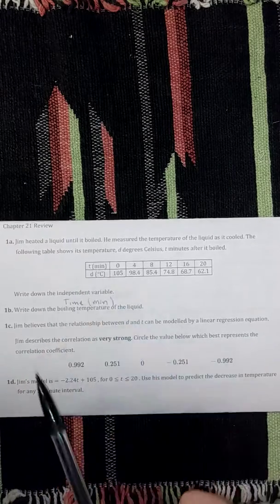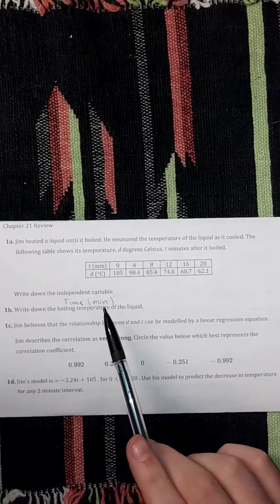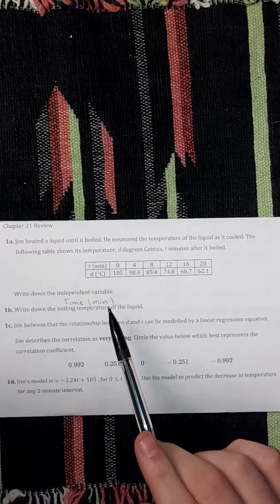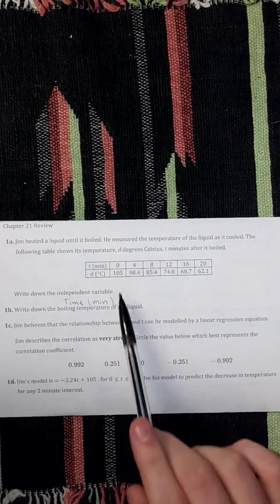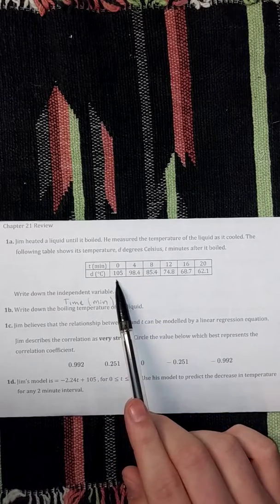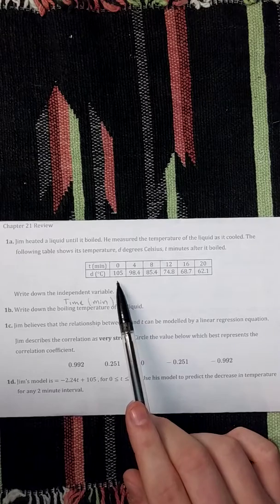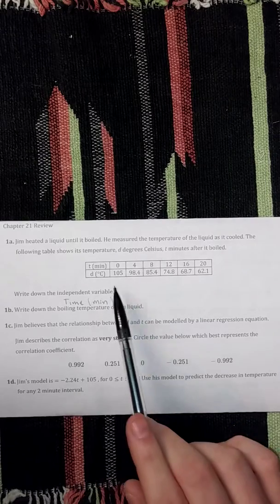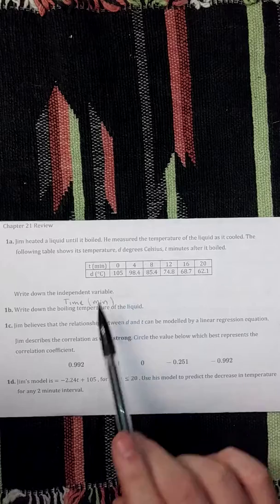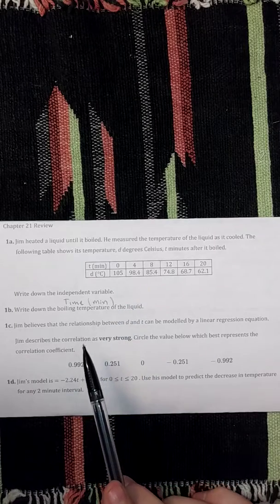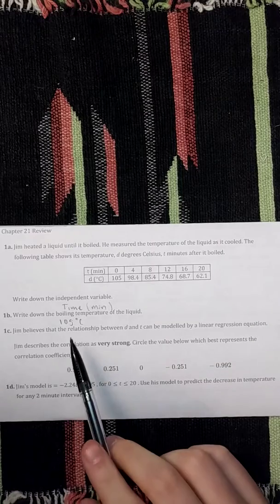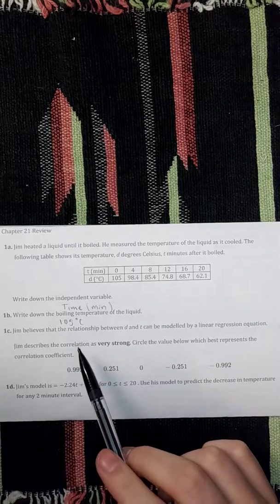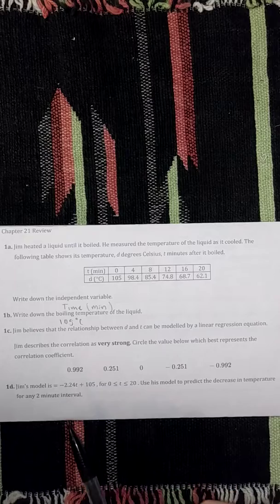From this first sentence, we know that he heated the liquid until it boiled. So, at t minutes 0, the temperature is 105 degrees Celsius, meaning that at 105 degrees Celsius, the liquid will boil. Again, be sure to write 105 degrees Celsius and use your labels because you will get docked if you do not.